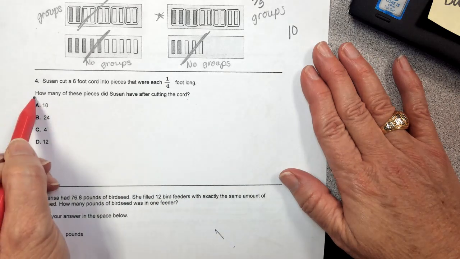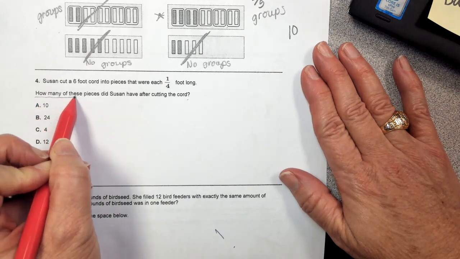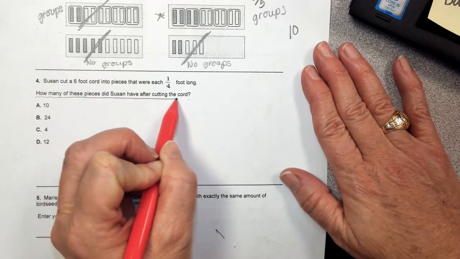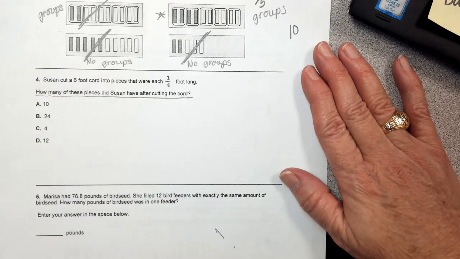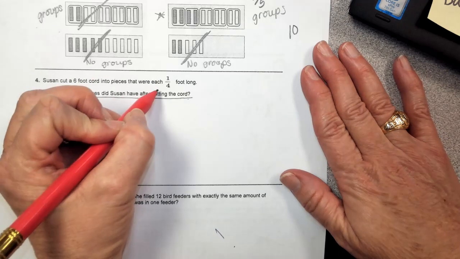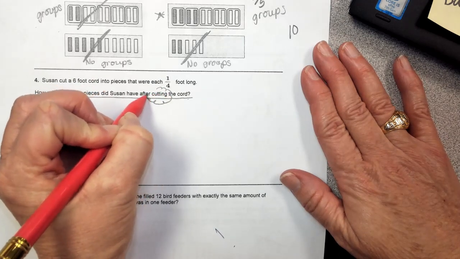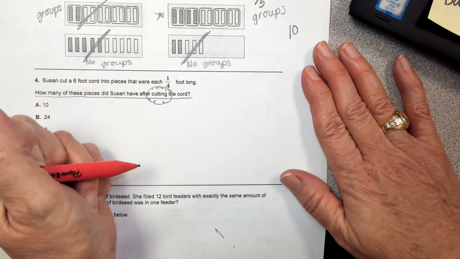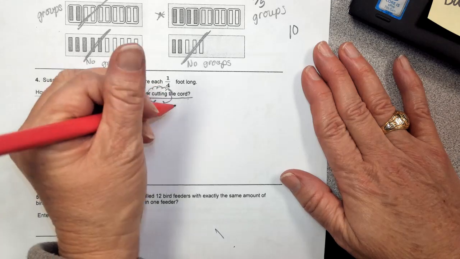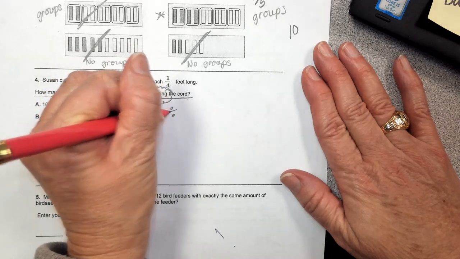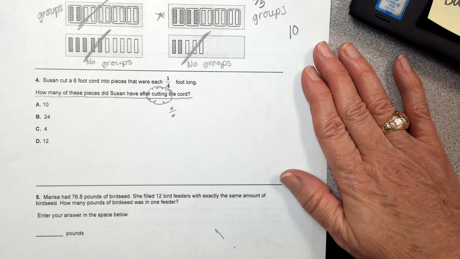So when I go back and I look at my question, how many pieces did Susan have after cutting the cord? Even in my question, I notice that I have the word cut. And when I think about the word cut, I first think, well, I must be dividing something. I must be sharing something.